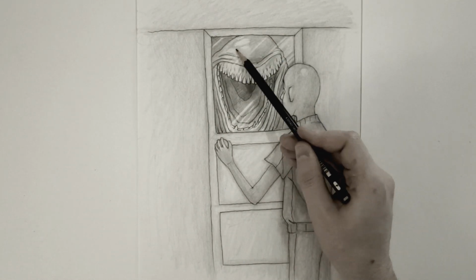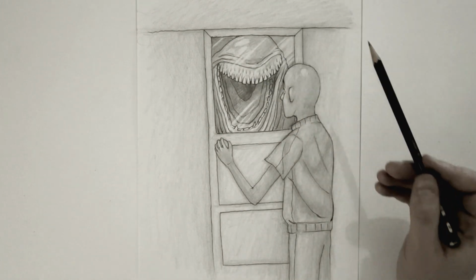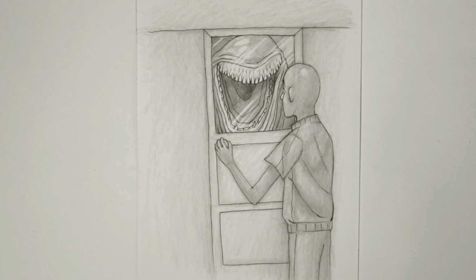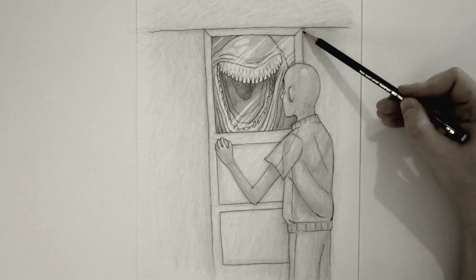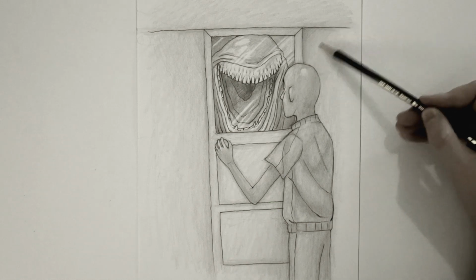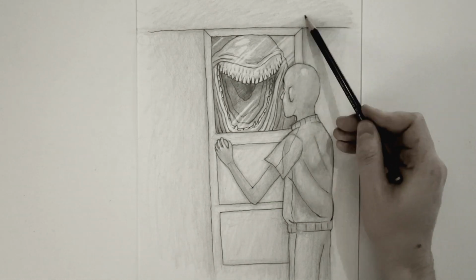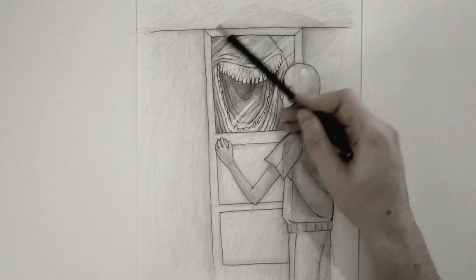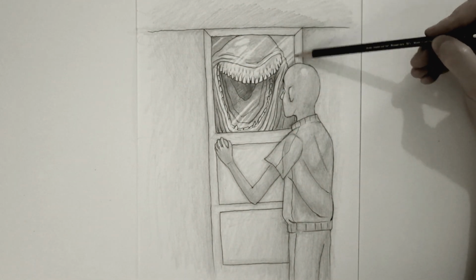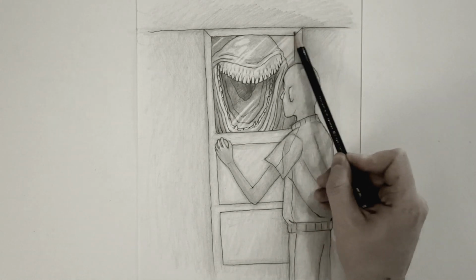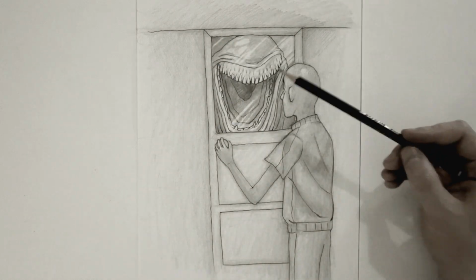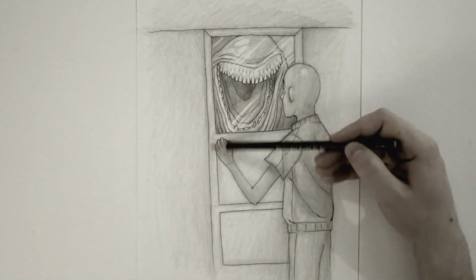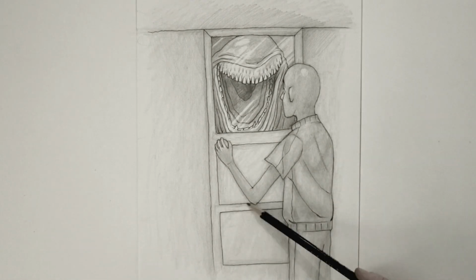Alright. Let's just make this a bit darker up here. Same with the frame. Just give it a bit more love here and there. It's a bit too white for my liking.